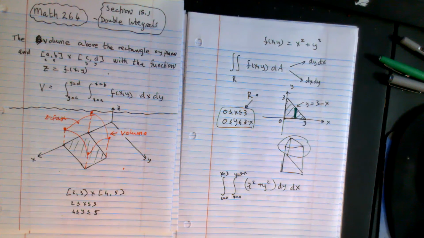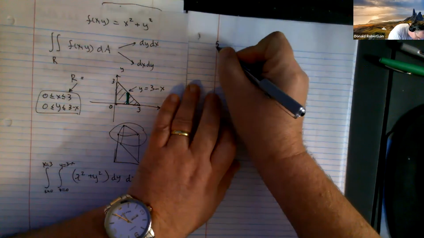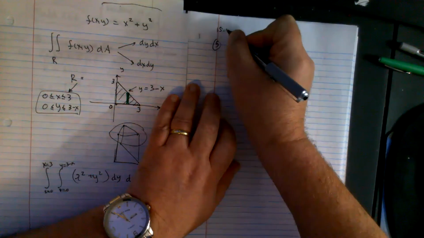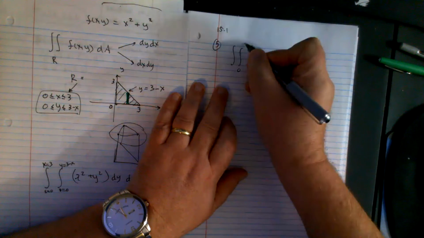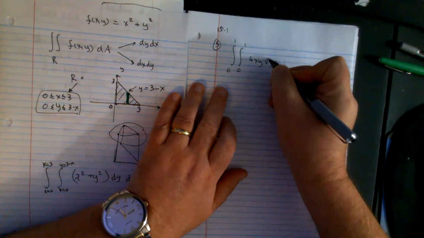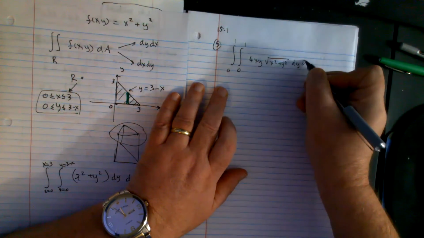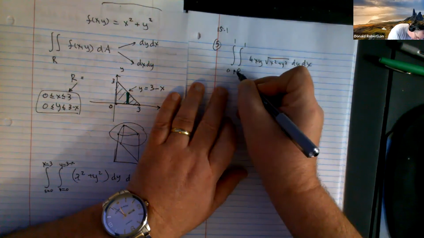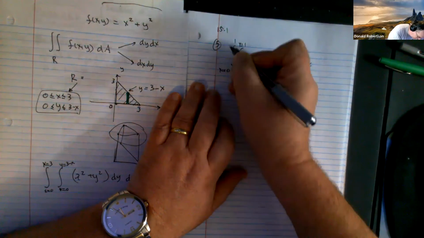Okay. Can we go over question 5 from 15.1? Sure. What does it look like? Double integral. First one is from 0 to 1. Second one is from 0 to 1. 4xy square root of x squared plus y squared dy dx. Since they're doing it that way, y is 0 to y is 1, then x equals 0, right? And x equals 1, right?